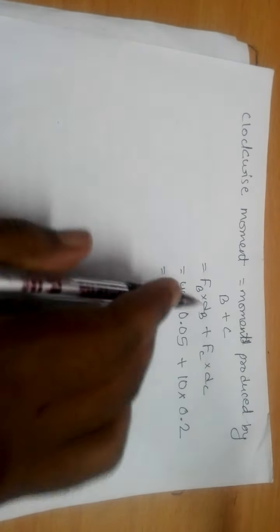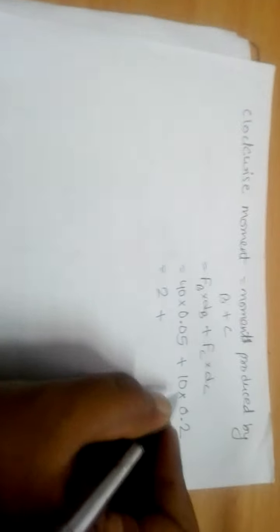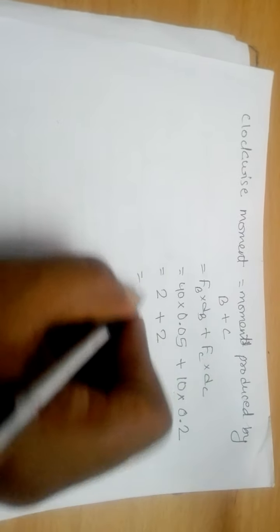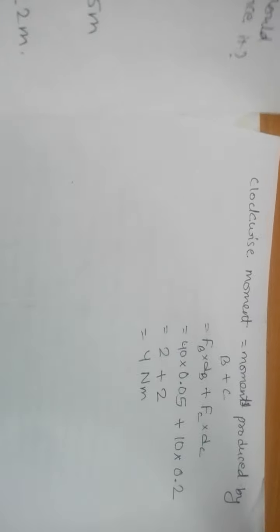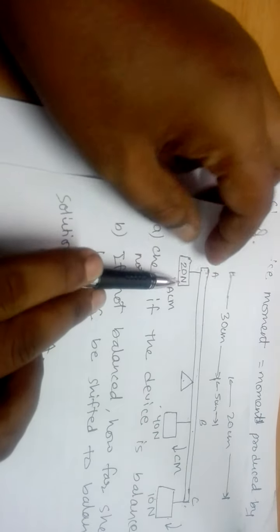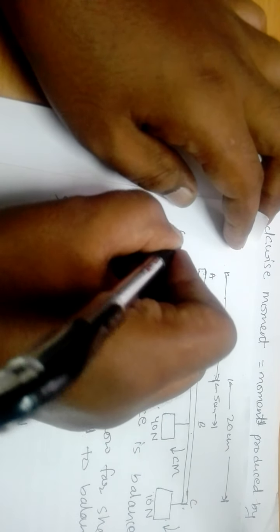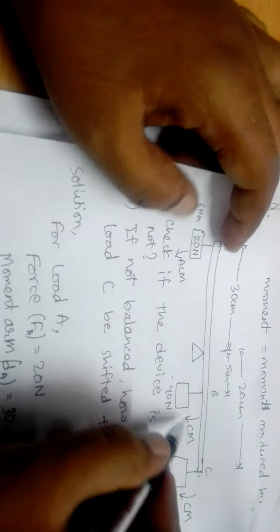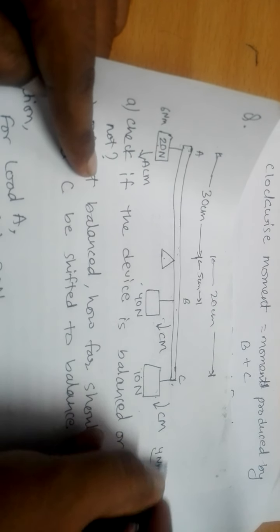Now it will give us 0.05 into 40. The 0 cancels out the decimal over here. 4 into 0.5 means 2. And 10 into 0.2 means 2. It also gives 2, means 4 Newton meter. So total clockwise moment is 4 Newton meter, whereas total anti-clockwise moment is 6 Newton meter. Load A produces anti-clockwise moment of how much? 6 Newton meter, whereas combined load B and C produce only 4 Newton meter of moment.